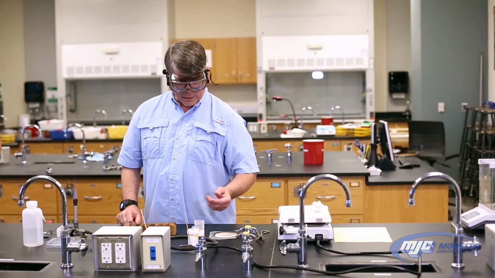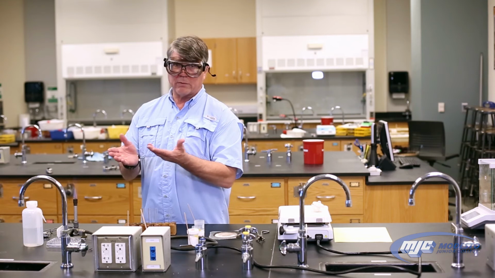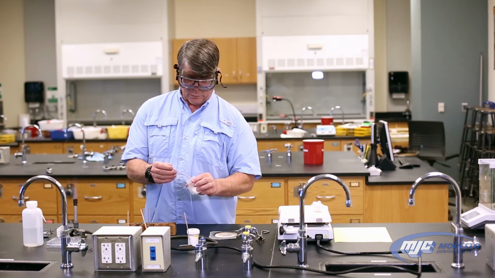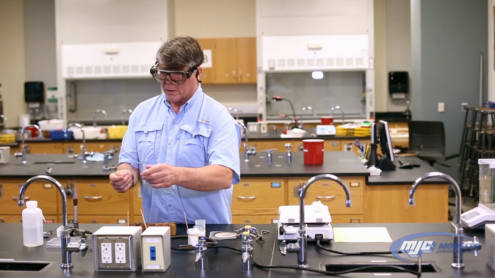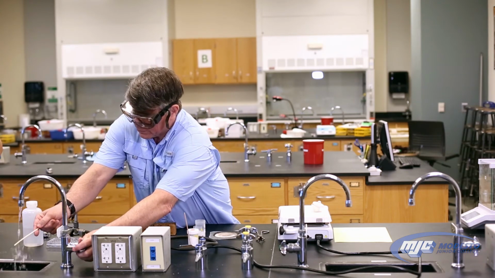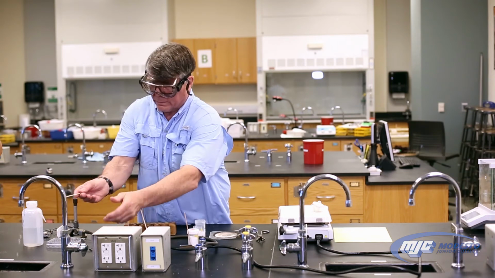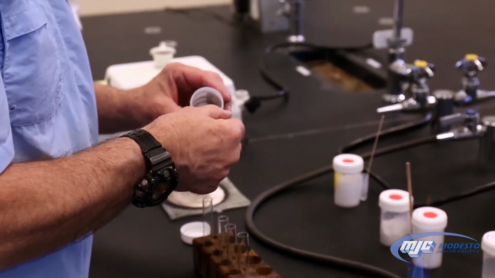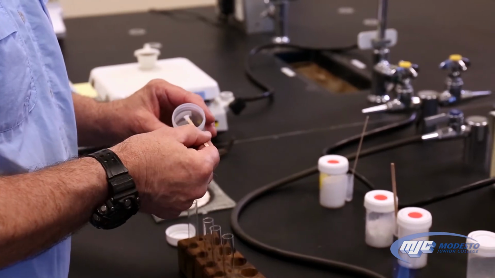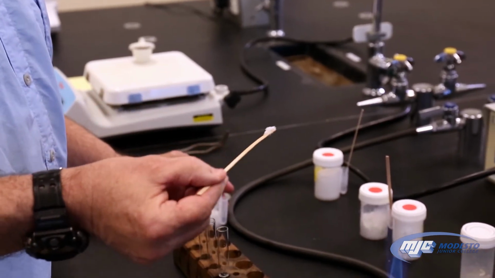All right, so now that we've got our Bunsen burner set, we can do the flame test. What we're going to do is we use a wood splint. It's just a coffee stirrer. Get it wet, and that helps the hydrate to stick to it a little better. Get some of your unknown on the tip and stick it in the flame.